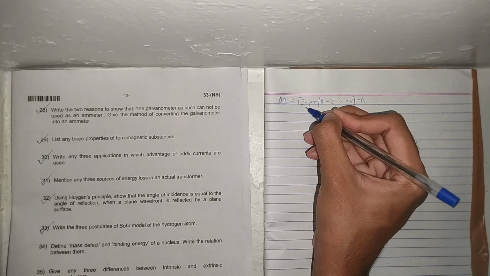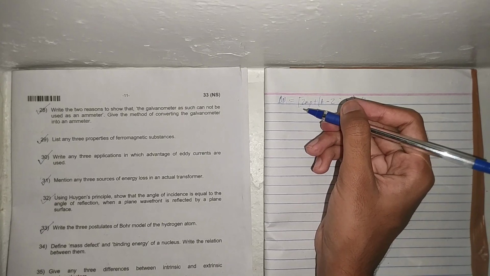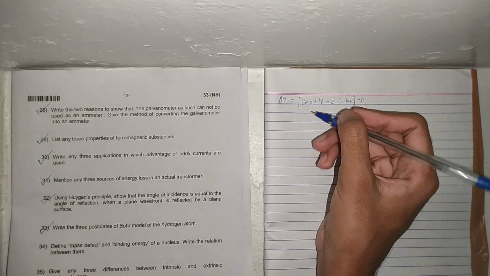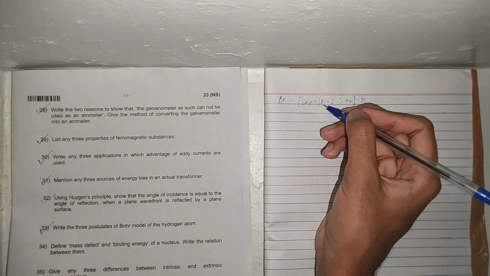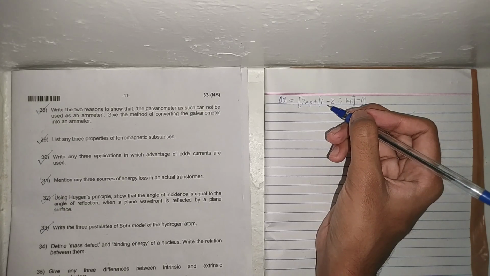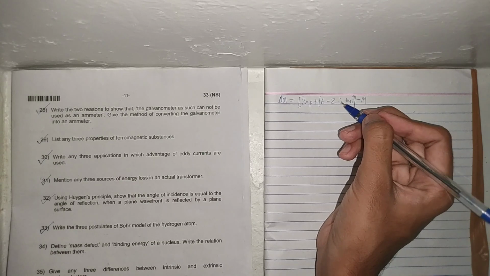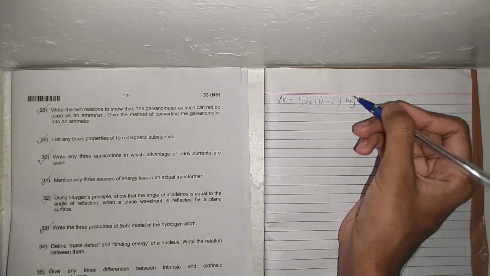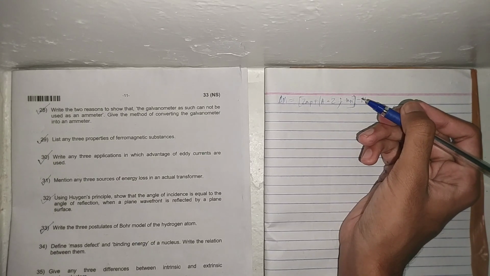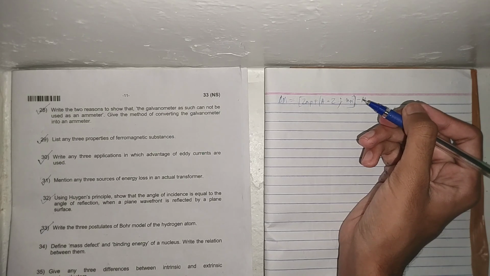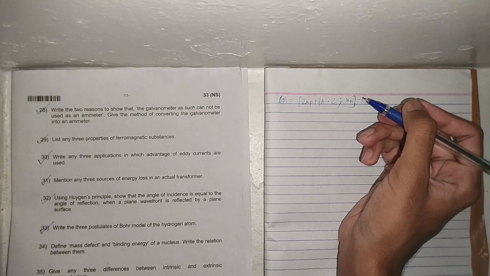Here Z is the atomic number and Mp is the mass of the proton, A is the mass number, A minus Z is the number of neutrons, Mn is the mass of a neutron, and M is the mass of the nucleus. So question number 34 is done.